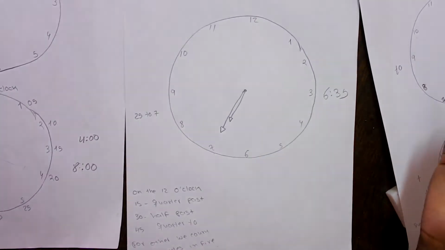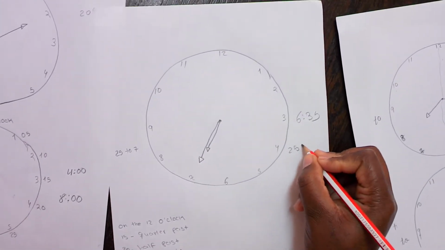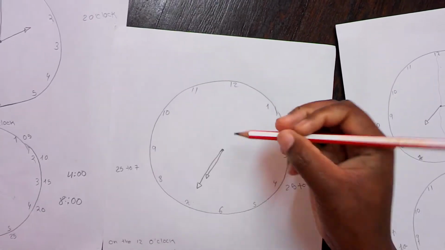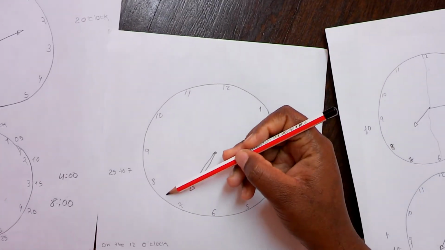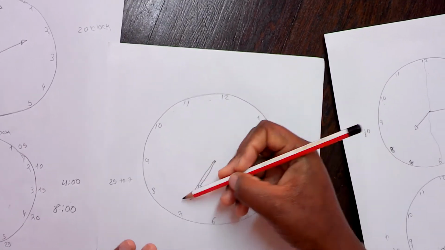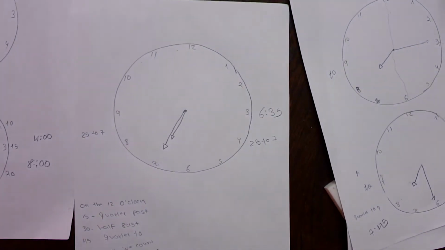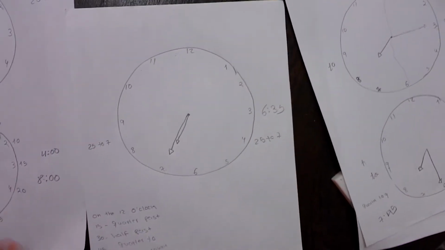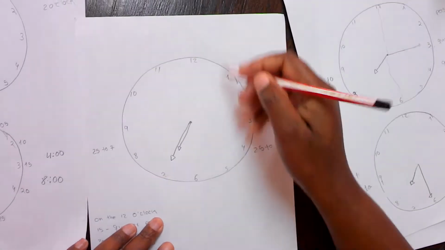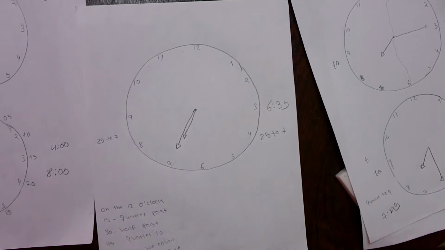But we can also say that it is 25 to 7. Why? Because it's missing, you say 5, 10, 15, 20, 25. So it is 25 to 7, which means that it's missing 25 minutes for us to go to this other hour, which will be 7 o'clock. Okay, we can do that for many times.